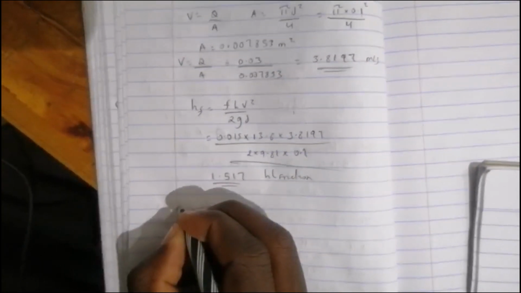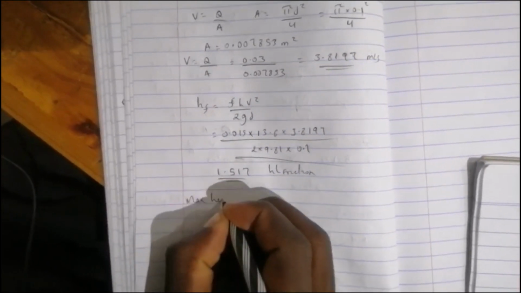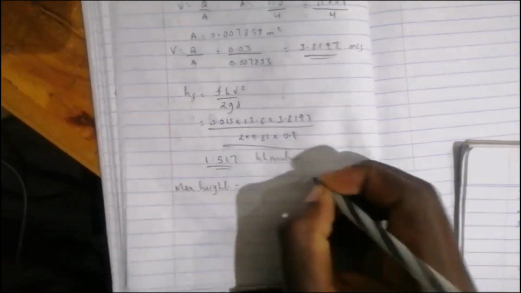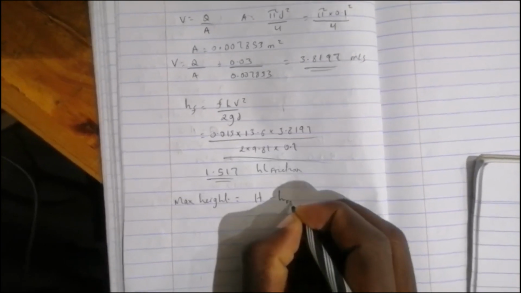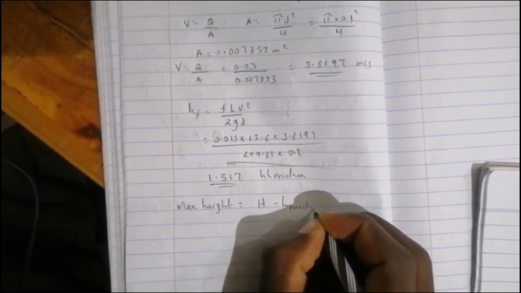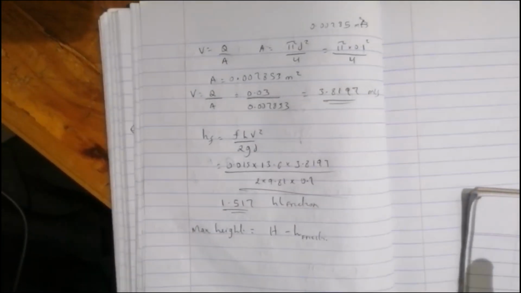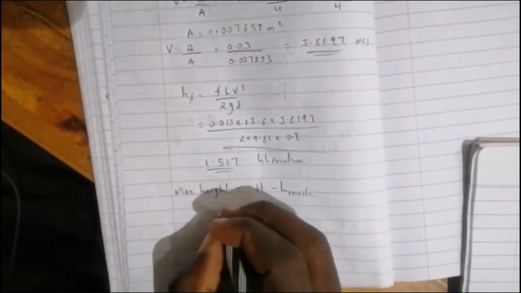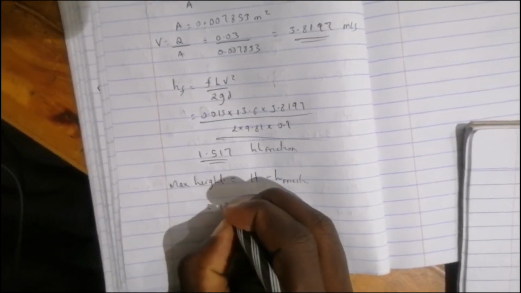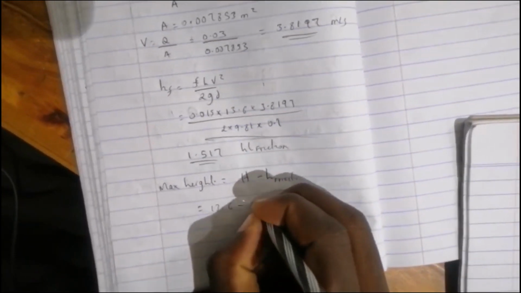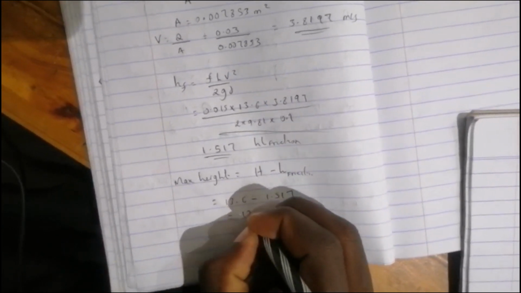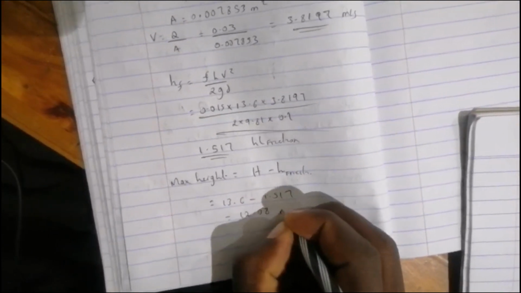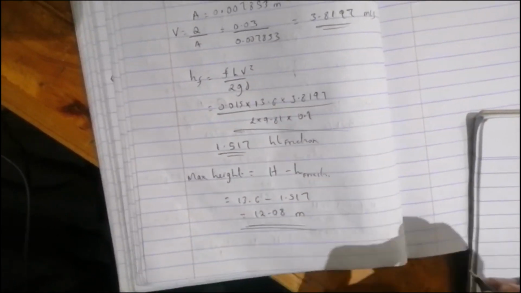So to get your max height, it is equal to head minus head loss due to friction, because now it's a loss, right? It will be less from the overall head, so it will be 13.6 less 1.517. This should give you 12.08 meters.